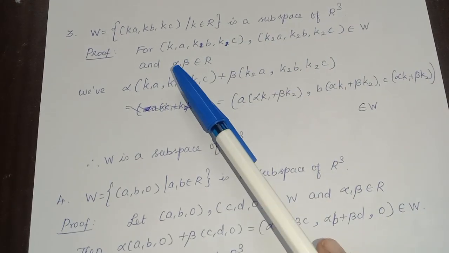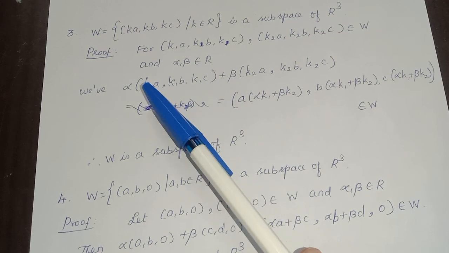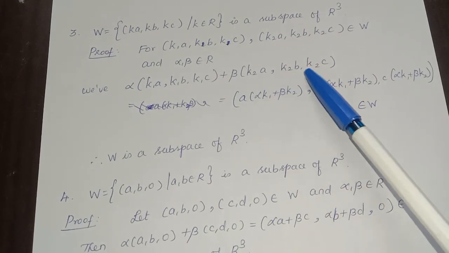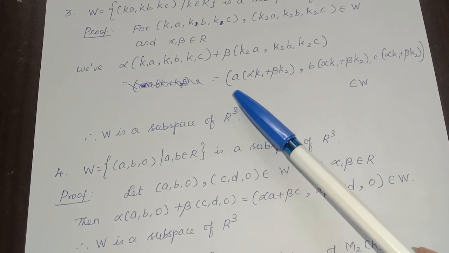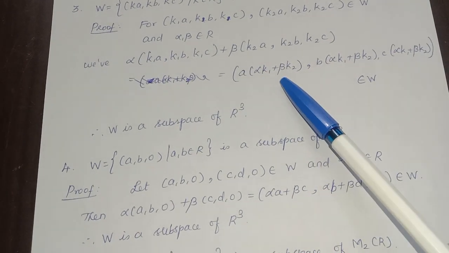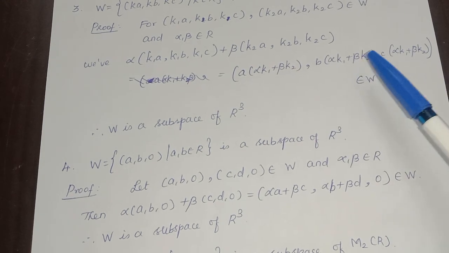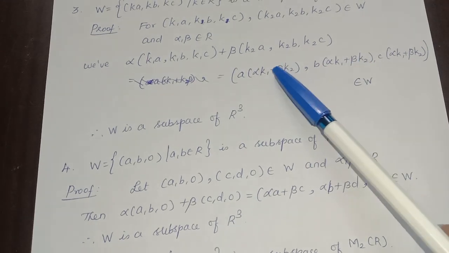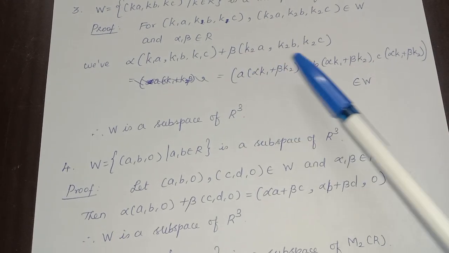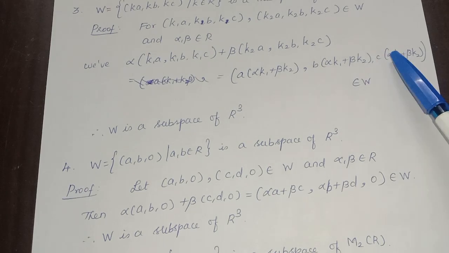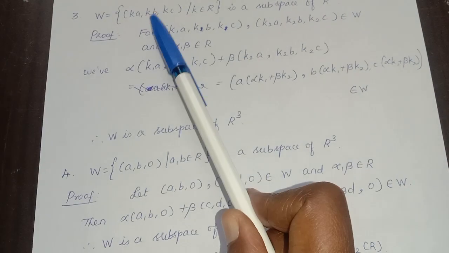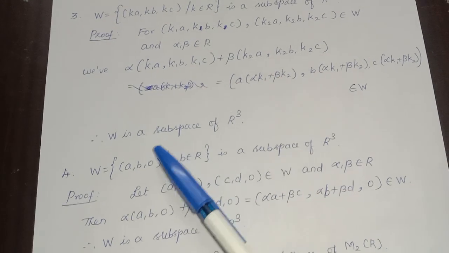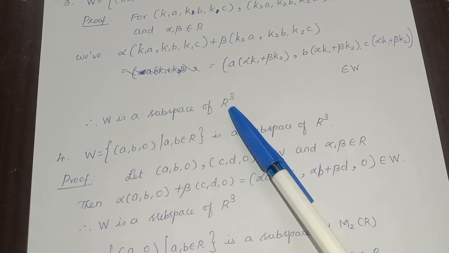And you take two scalars from R, alpha and beta. Then alpha times (K1a, K1b, K1c) plus beta times (K2a, K2b, K2c) equals, what will you get? a times (alpha K1 plus beta K2), b times (alpha K1 plus beta K2), c times (alpha K1 plus beta K2). Look at this number. This is some real number times a, a real number times b and a real number times c. That is the pattern followed in W, no? So this is also an element of W. So that means what? W is a subspace of R3.